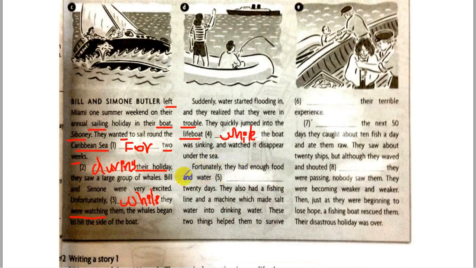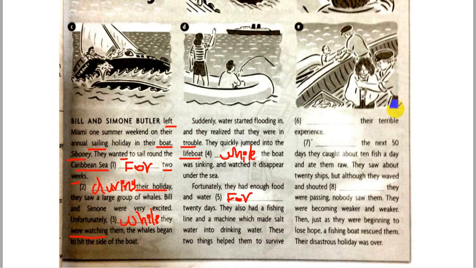Fortunately, they had enough food and water for 20 days. It's a duration of time, so we have to use for. They also had a fishing line and a machine which made salt water into drinking water. ولديهم آلة تتمكن من تحويل الماء المالح إلى ماء صالح للشرب, drinking water. These two things helped them to survive, البقاء على قيد الحياة, during their trouble experience. Their trouble is a noun, so we have to use during.